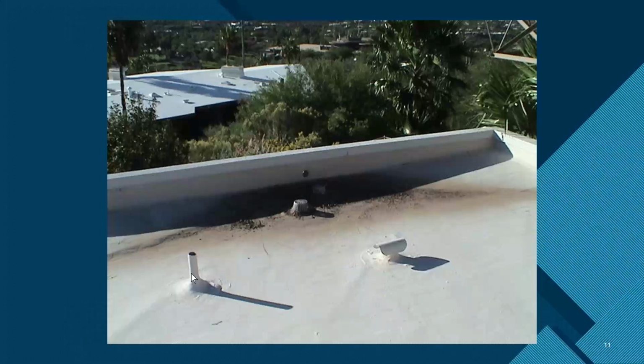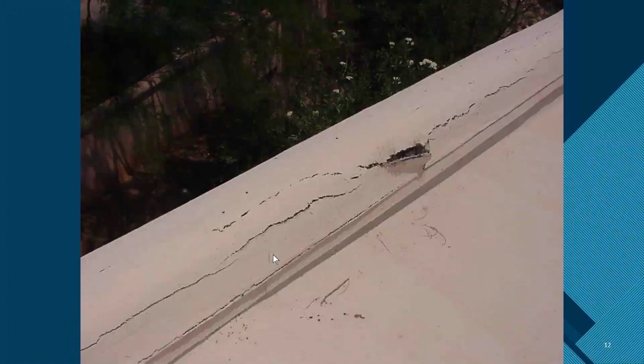So here's your parapet, and here's your sewer vent pipe. The sewer vent pipe minimum is 6 inches. If there's snow load, this has to be higher. So if this parapet were taller, this sewer vent would have to be taller also to allow it to vent properly, so you wouldn't have sewer gas smell.